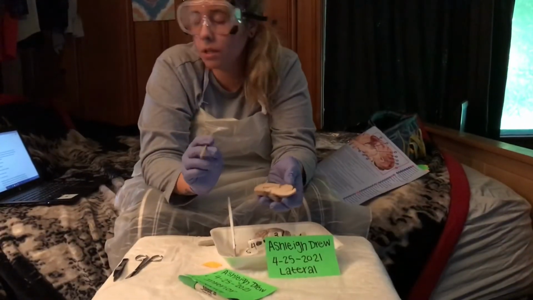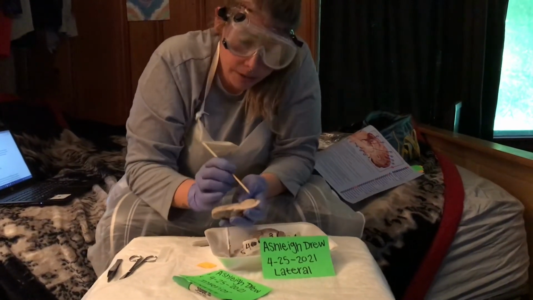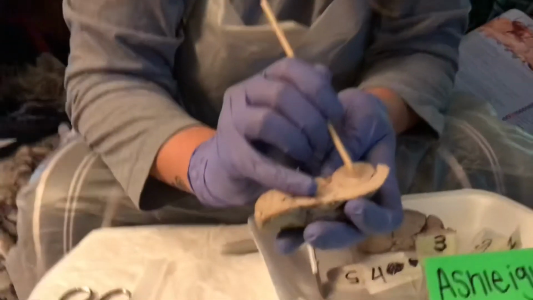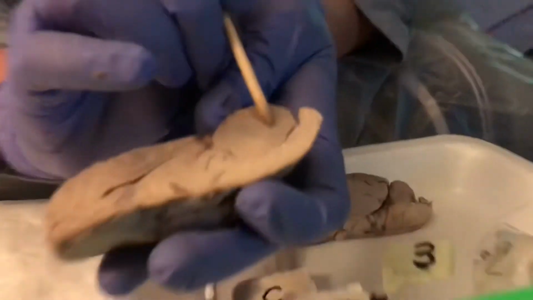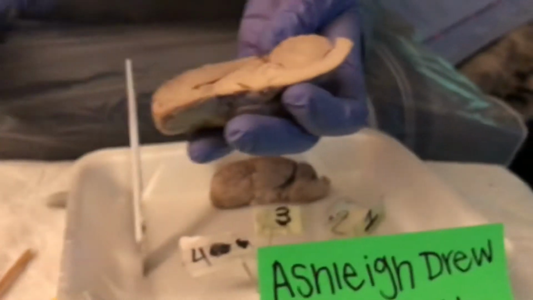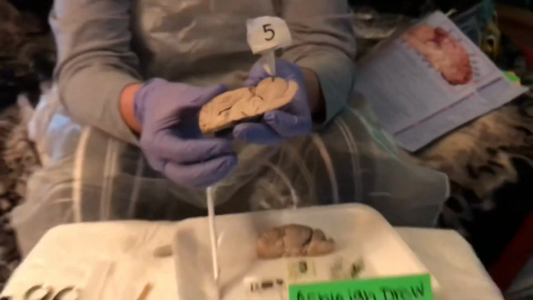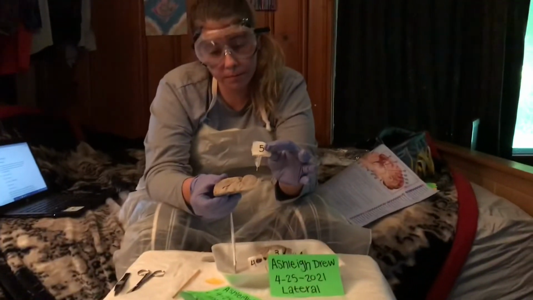Next part I'm going to be labeling is the arbor vitae, and it is this tree-like structure right here. It's actually really, really pretty. So there's the arbor vitae from a lateral view.